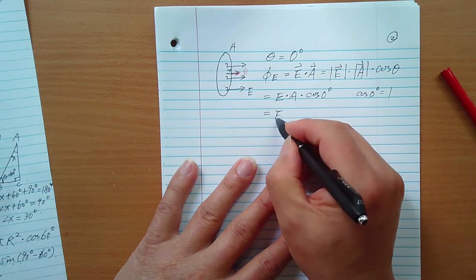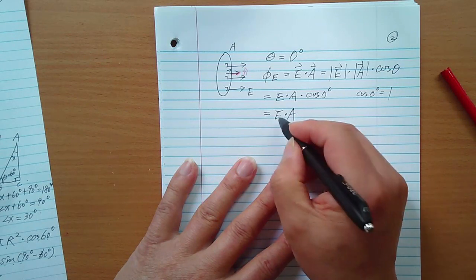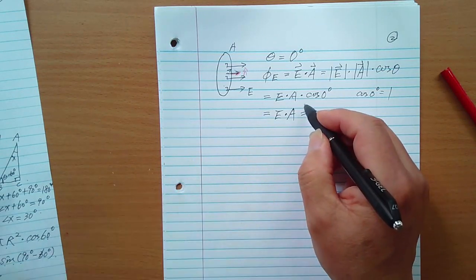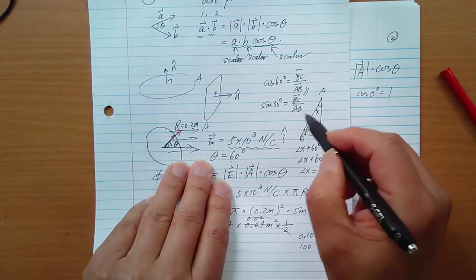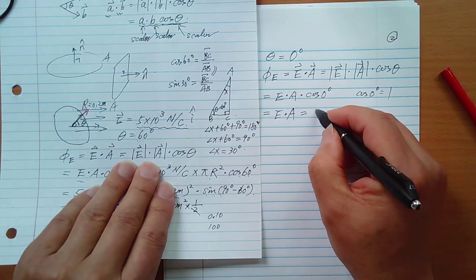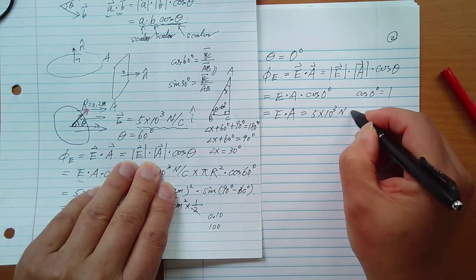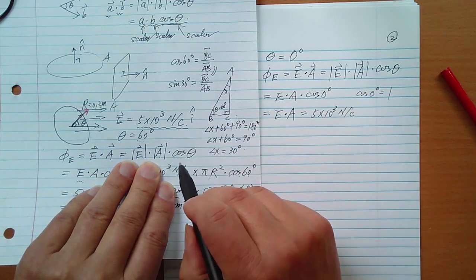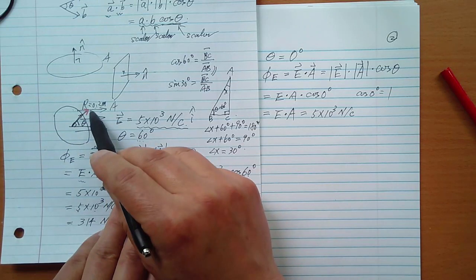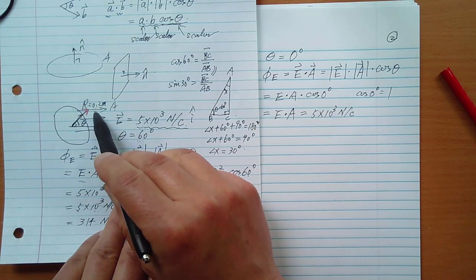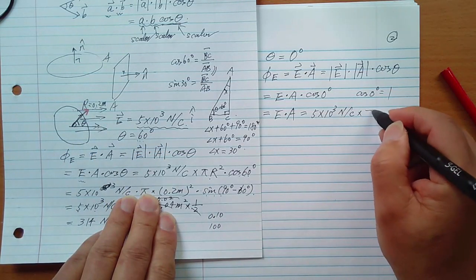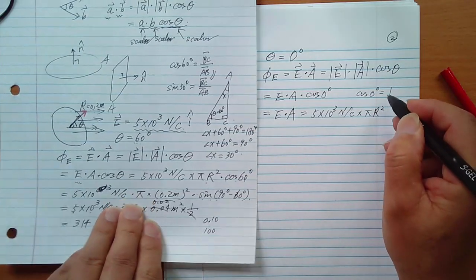So this indeed is E dot A. So what is our E? Look at right here. Our E is 5 times 10 to the power of 3 Newton per coulomb. What is our A? We know A is, we know R is that, right? So that times pi R squared.